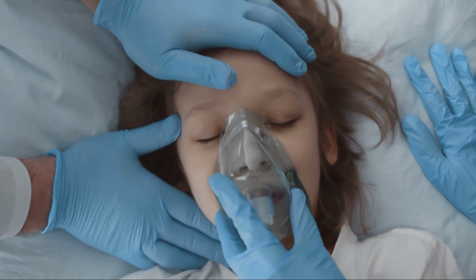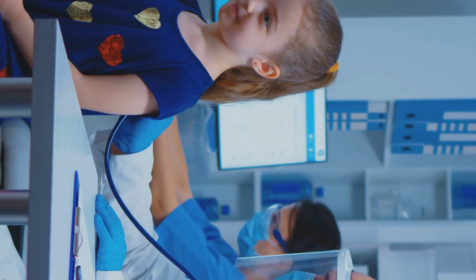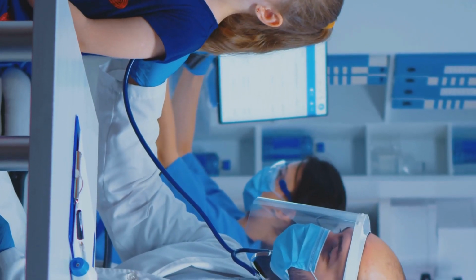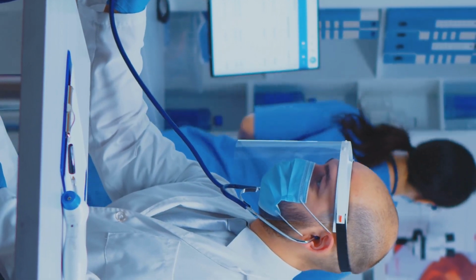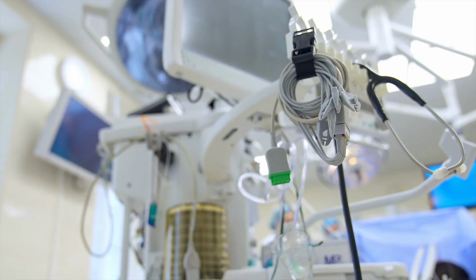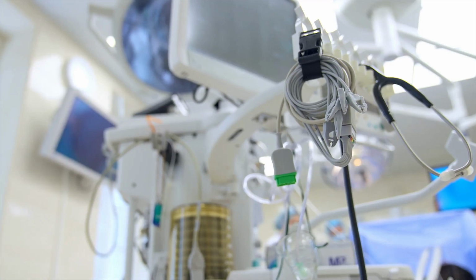Deep extubation refers to the removal of an endotracheal tube while a patient is still under the influence of anesthesia. It's a technique that's particularly useful in specific cases such as pediatric anesthesia or when managing the airway is challenging.